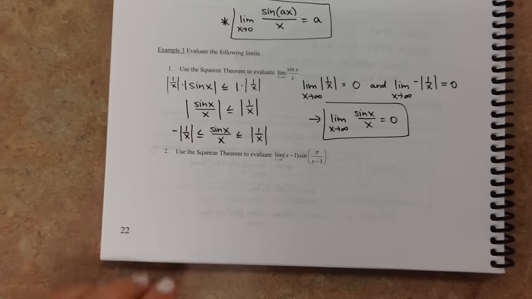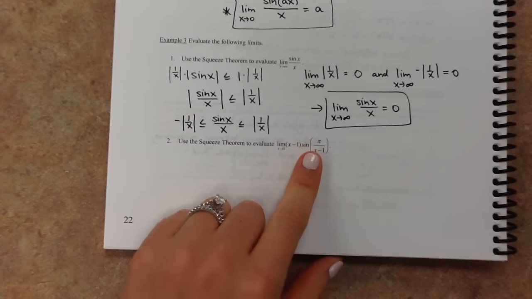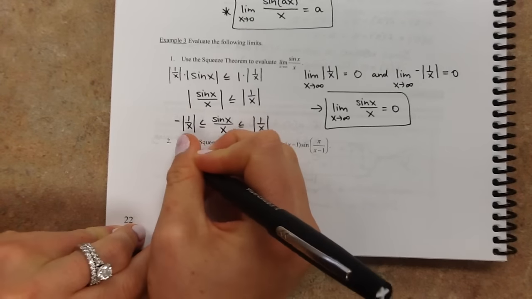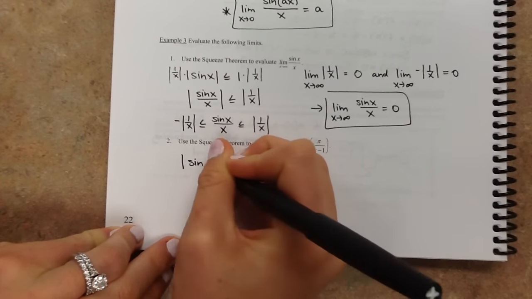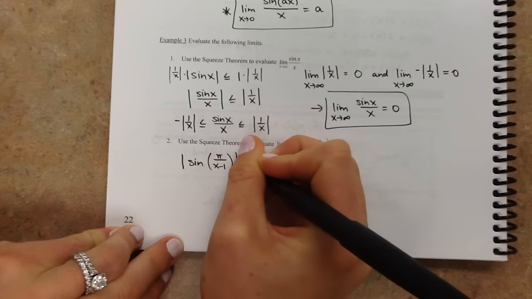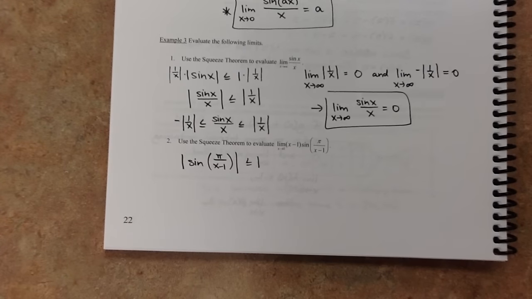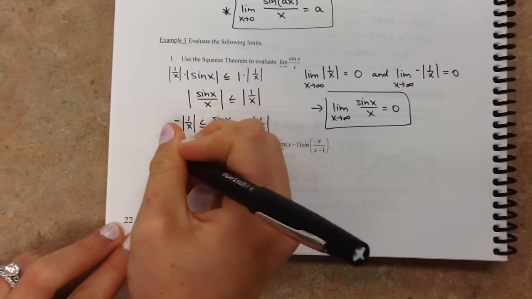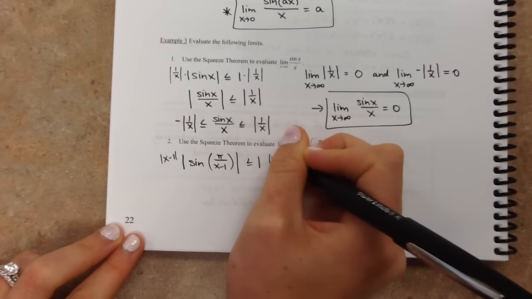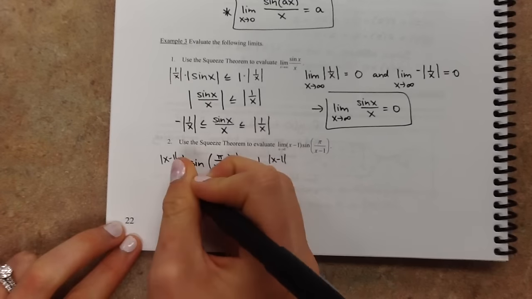All right, one more Squeeze Theorem example. Very similar. We start with my sine statement. I know that that is true, and then you want to make sure you're multiplying in whatever's missing. Since there's an x minus 1 missing, we multiply in the absolute value of x minus 1 to get the left-hand side to look the way it's supposed to. So I've got this.